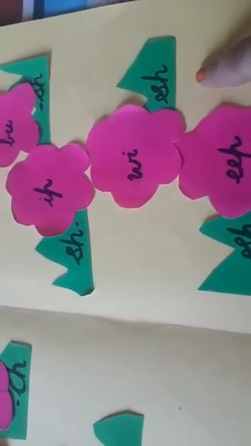Now the next one is BU. Now I keep the flower here. Yes, it's BUSH, bush. Okay, try these again. Bush, ship, wish and sheep.